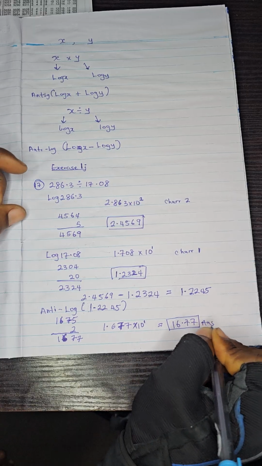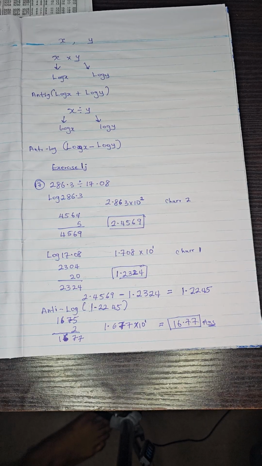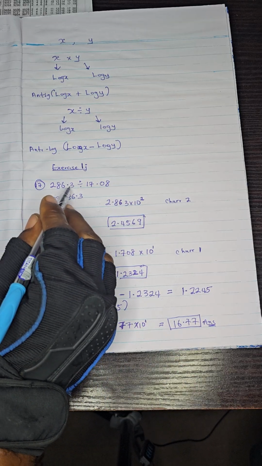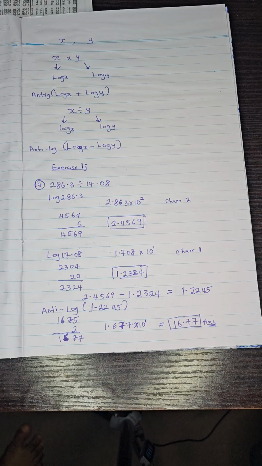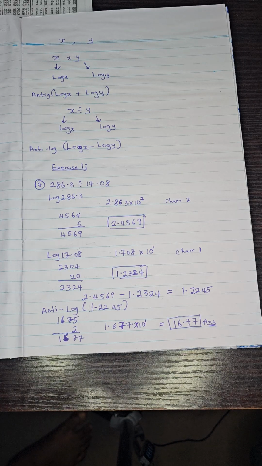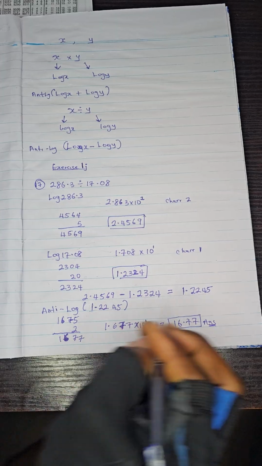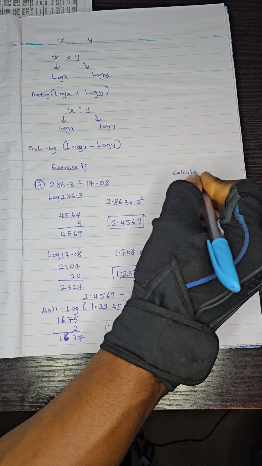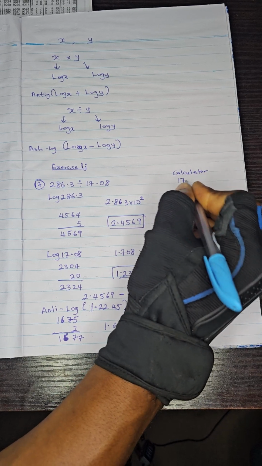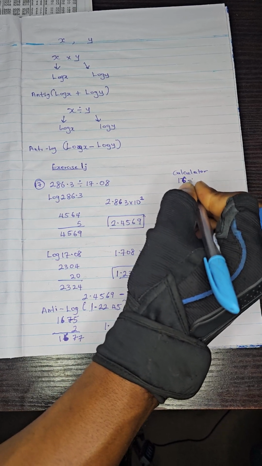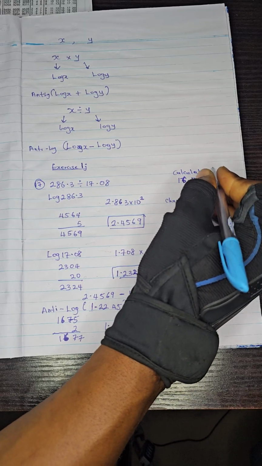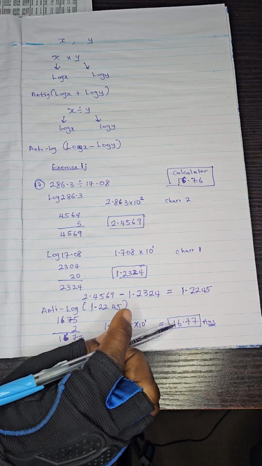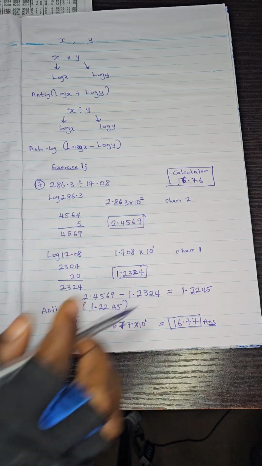Let me just write it here, answer. So the next thing we are going to do is to confirm if this answer is correct by using our calculator to solve for 286.3 divided by that. So let me check my calculator. From my calculator, I got 16.76. So this is 16.76, and from using the logarithm form, I'm having 16.77. So the answers are very close, meaning that we are correct.